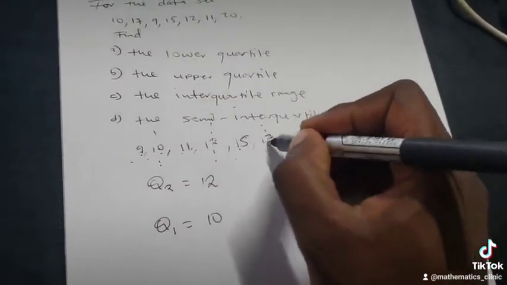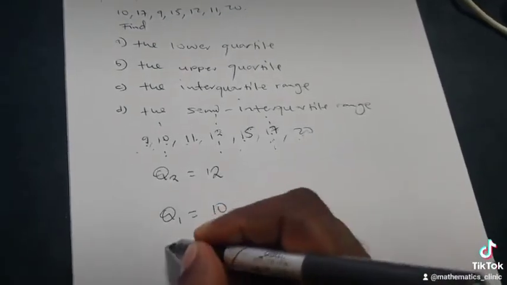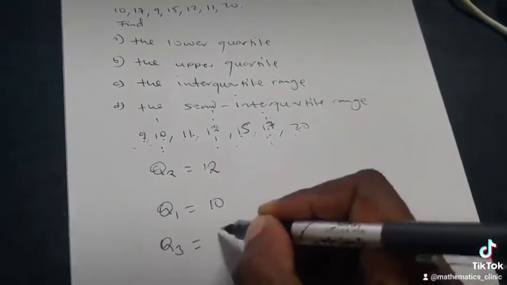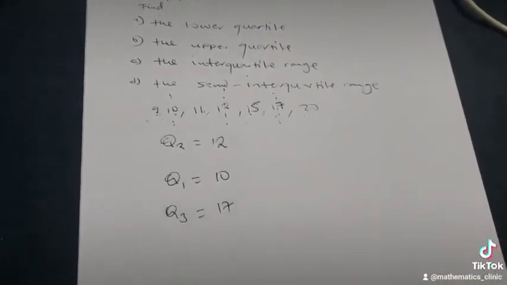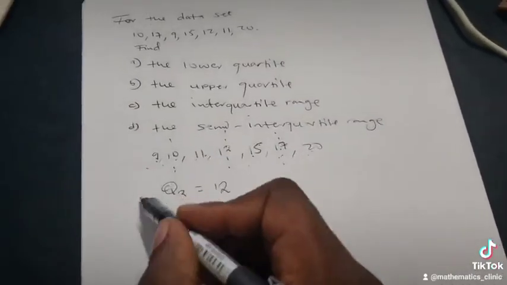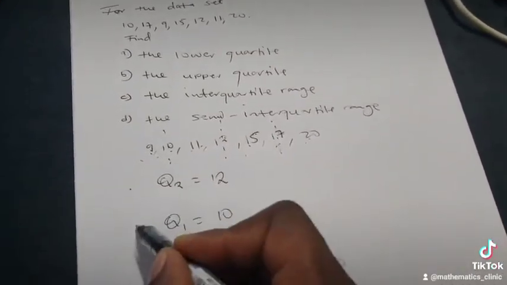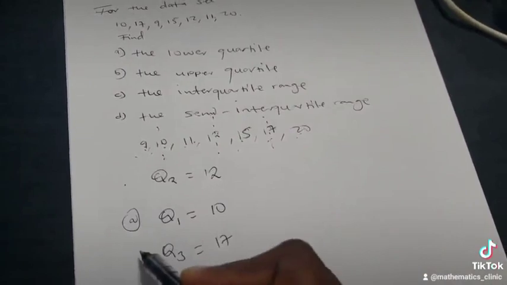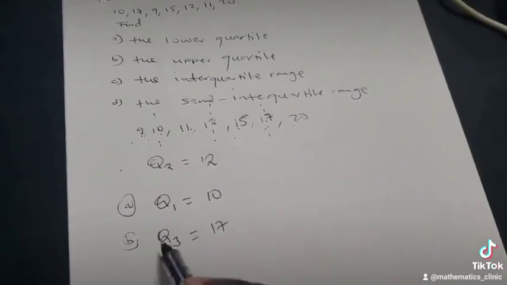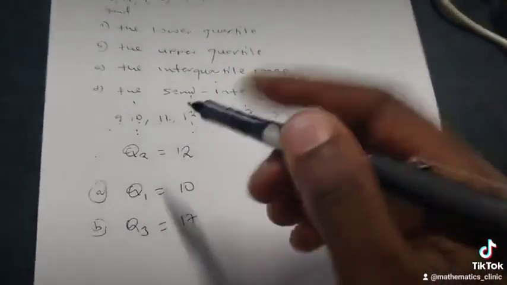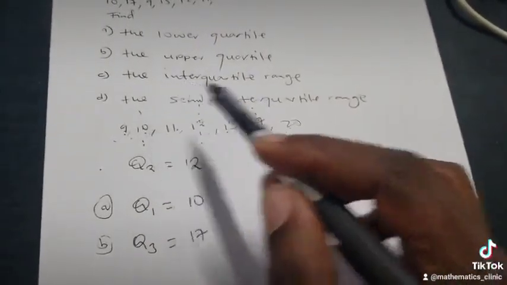So our upper quartile is 17. This is how you answer such questions. So we have found our lower quartile, which is 10, and our upper quartile, which is 17. Now let's check out the next video as we find the interquartile range.